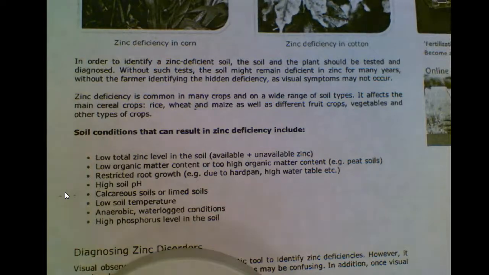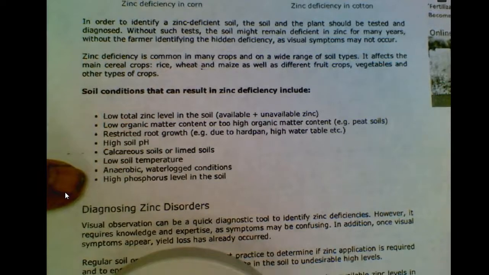It affects many cereal crops, rice, wheat, and corn, as well as different fruit crops, vegetables, and other types of crops. So here are some of the soil conditions that can result in zinc deficiency. Low total zinc level in the soil, low organic matter content or too high organic matter content in peat soils, restricted root growth, maybe with a hard pan or a high water table, high soil pH, calcareous soils or lime soils, low soil temperature, waterlogged conditions or anaerobic conditions, and high phosphorus level in the soil. Okay, so zinc and phosphorus can be in competition.